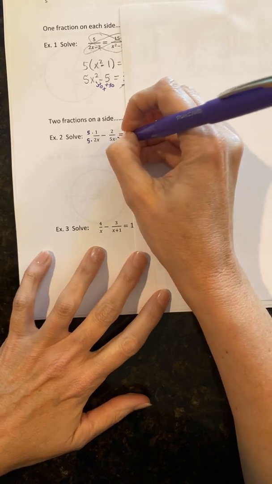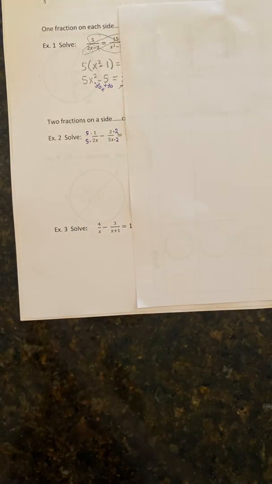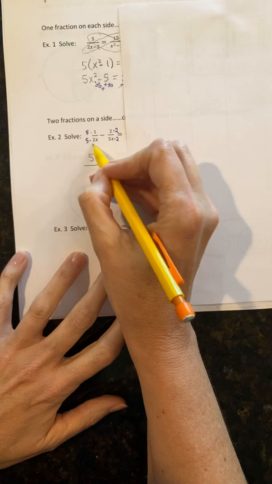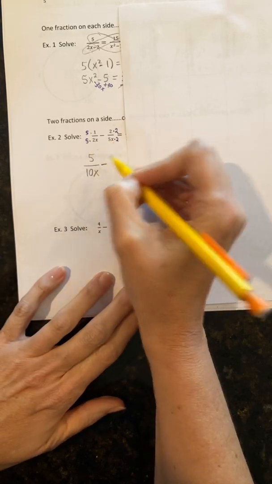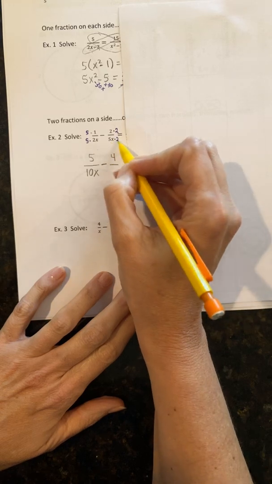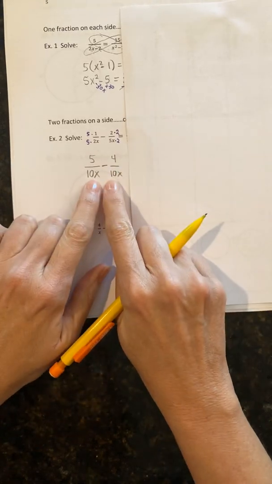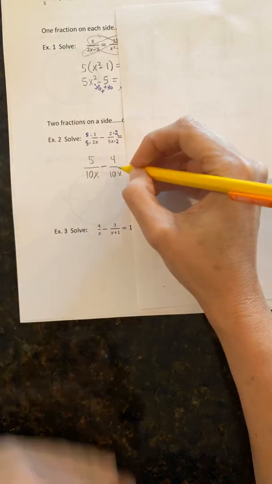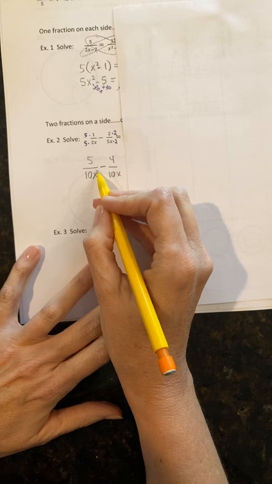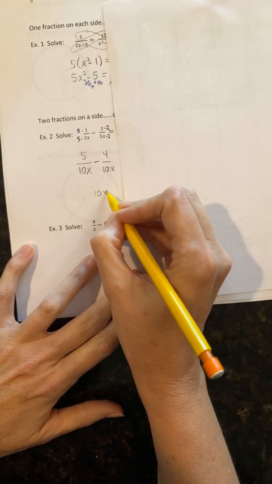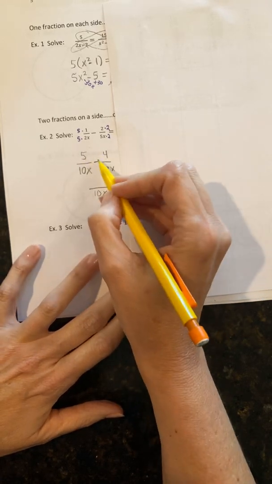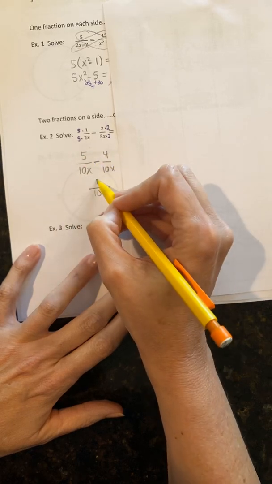Now remember, we're multiplying top and bottom. Whatever you do to the bottom, you have to do to the top. Okay, so what we have on the top here is a 5. What we have on the bottom here is a 10x. What we have on the top here is a 4. And what we have on the bottom here is a 10x. Now, if these don't match, what we were doing here did not work. Okay, so the whole purpose of what we were doing was to make these match. All right, so once they match, you just keep that same bottom number, 10x. Do not subtract them. That's our common denominator. This is what you subtract, 5 minus 4, that's 1.